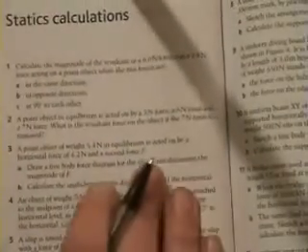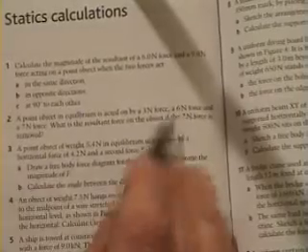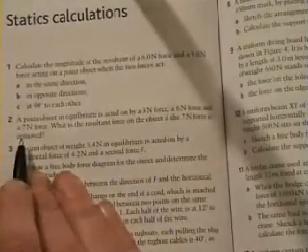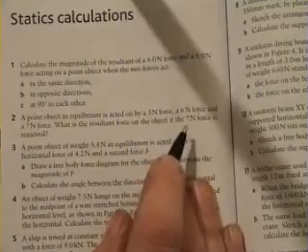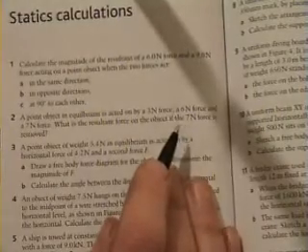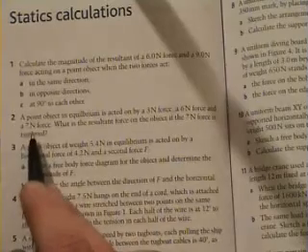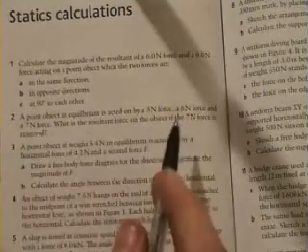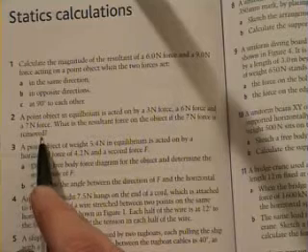Question 2. An object in equilibrium is acted on by a 3 Newton force, a 6 Newton force and a 7 Newton force. What's the resultant force on the object if the 7 Newton force is removed? Now that seemed really complicated. I was looking at that and thinking, what on earth is going on there? And then I realised that it is actually almost a trick question.